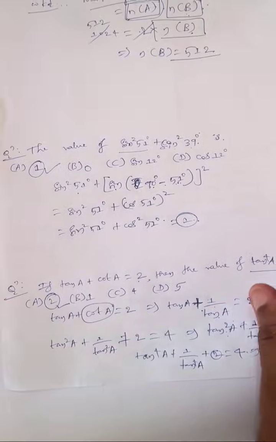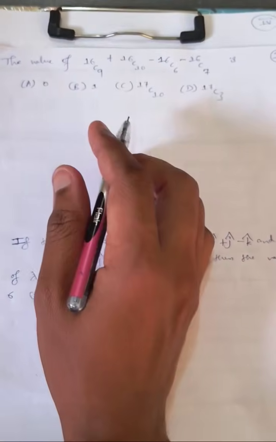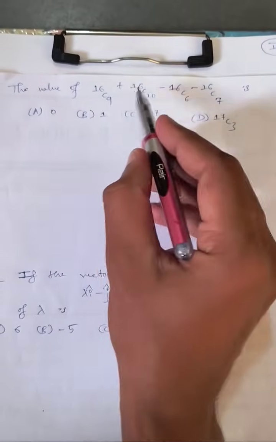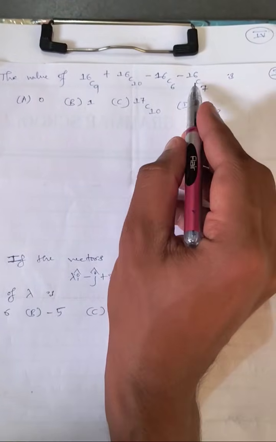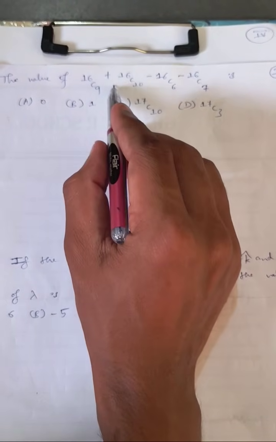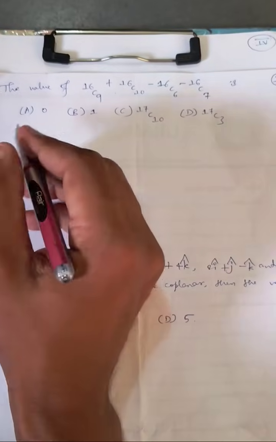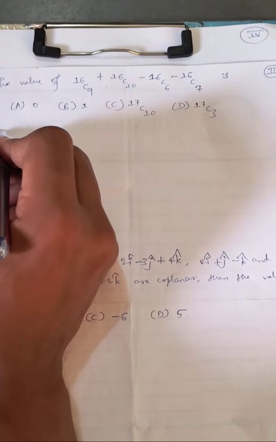Now come to the next set of questions. This is the second set of questions. Here we have to find the value of the sum of these combinations. Here, don't directly solve this example by formula. Let us simply apply the trick here.